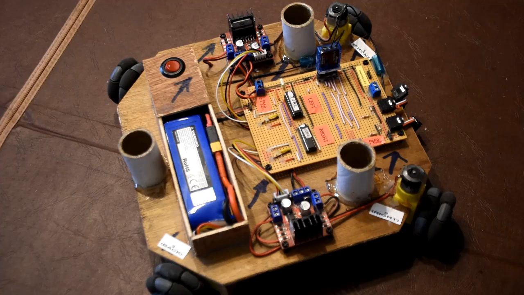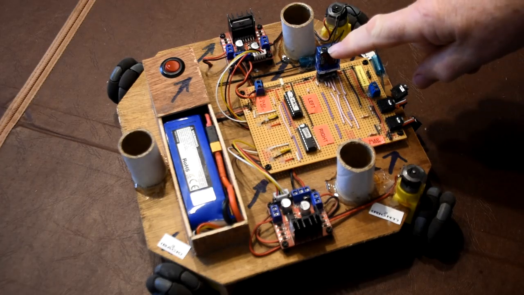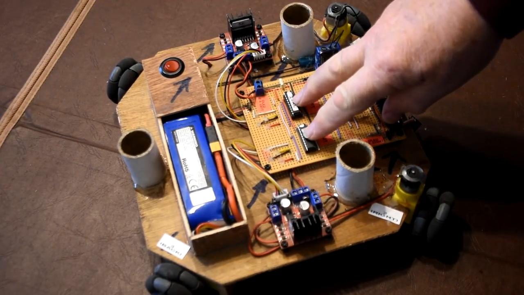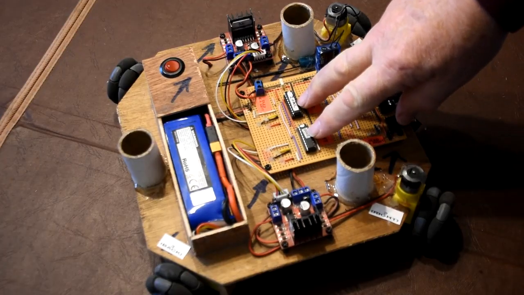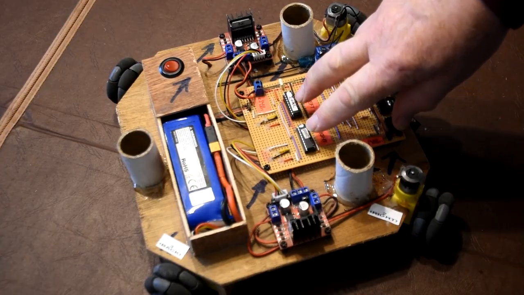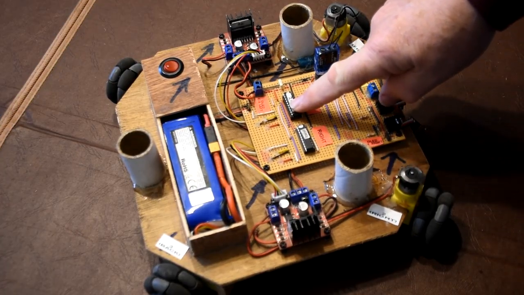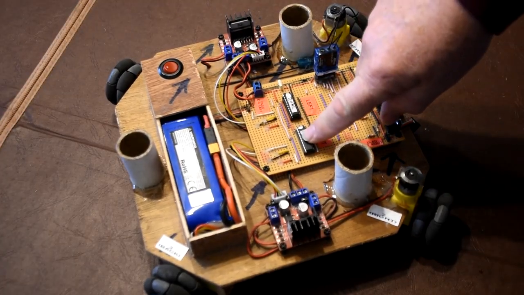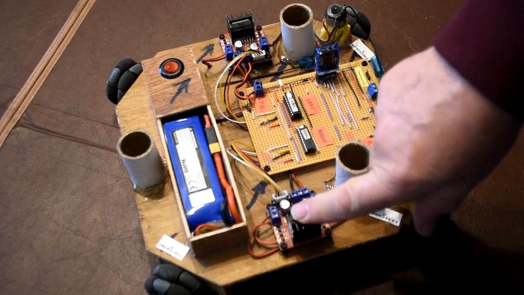I first started this project a couple of years ago, but I found the programming really difficult, and I put it on the shelf for a while, and I've recently gone back to it and cracked the problem. What I've got here is the receiver that receives the signal from the transmitter, and that feeds into 2 microprocessors. They're identical 20M2 PICAXE microprocessors. This processor controls these 2 wheels through this motor controller, and this processor controls these 2 wheels through this one.